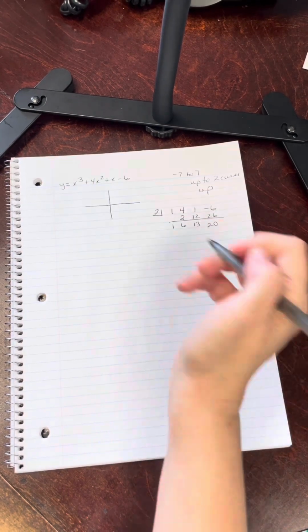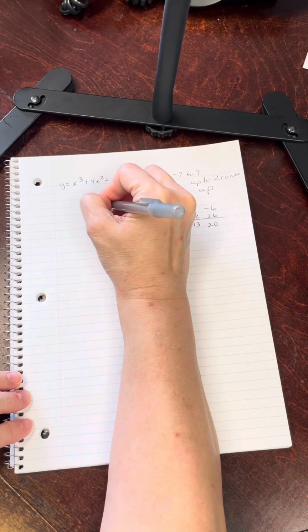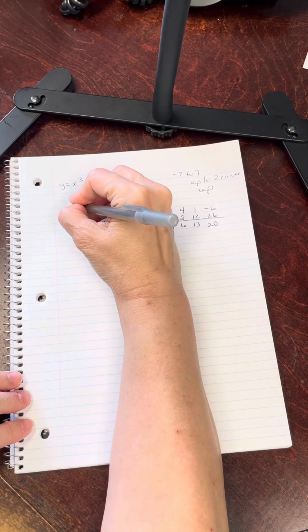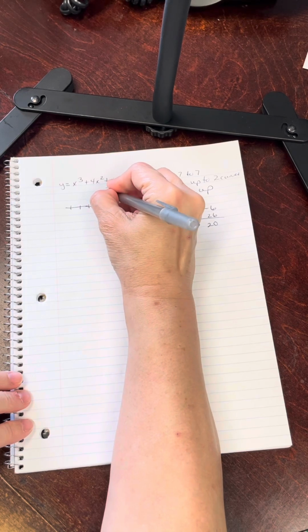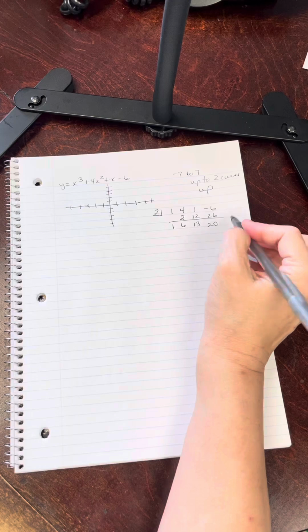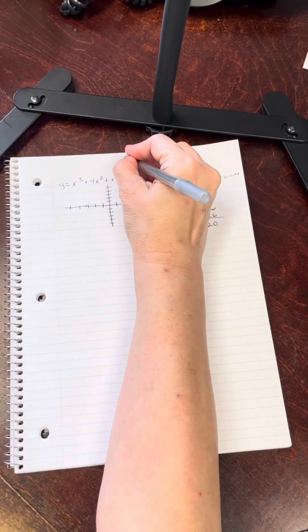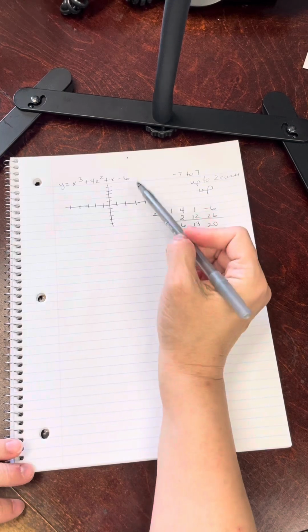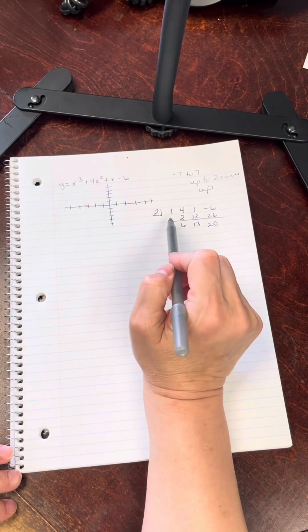Okay, so plugging in 2 got me 20. That's really high up there. So I probably don't want to test anything higher than a 2 unless it's dropping back down.